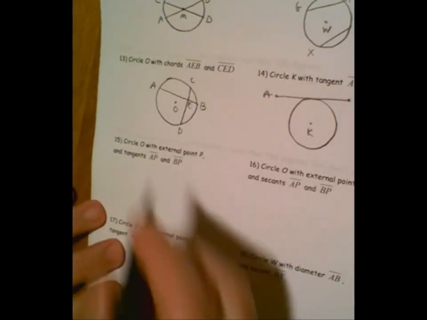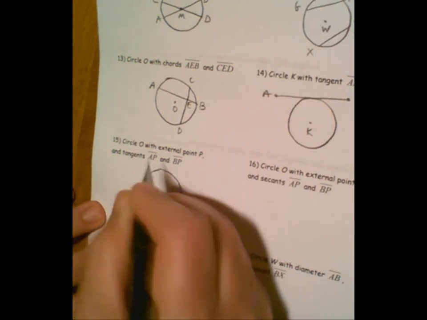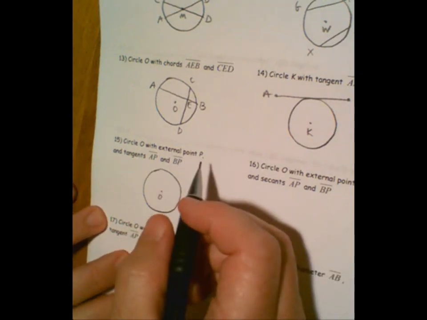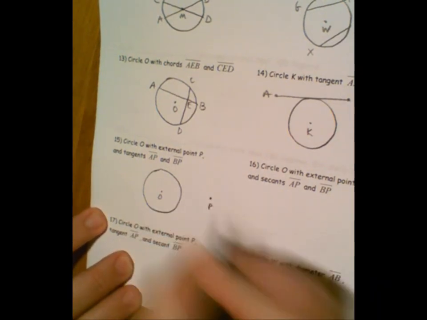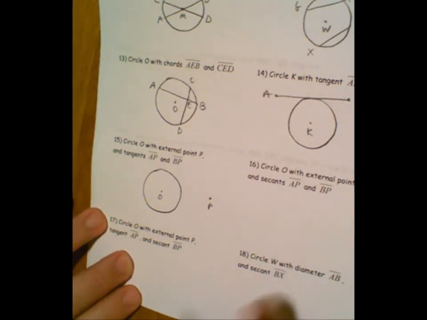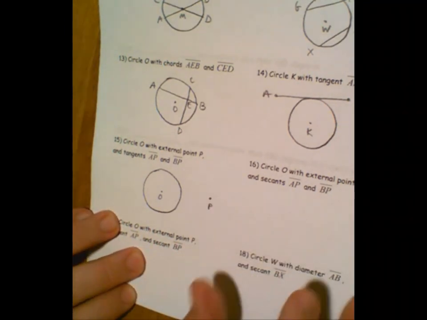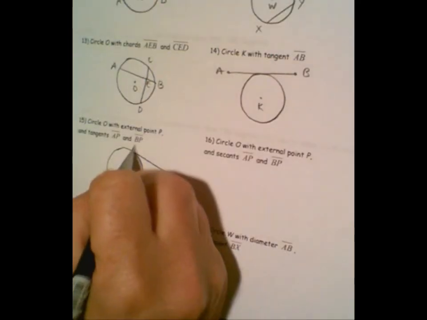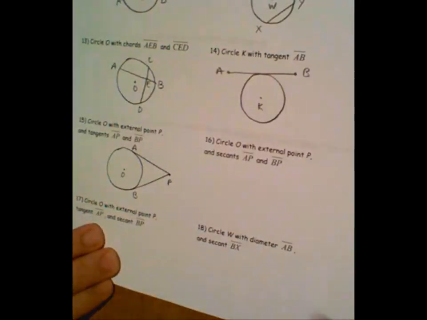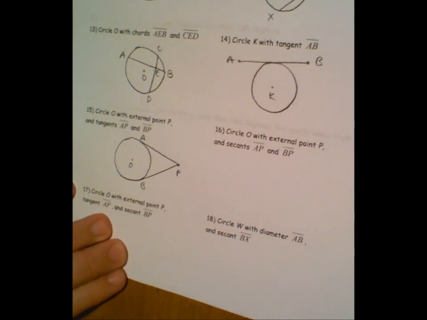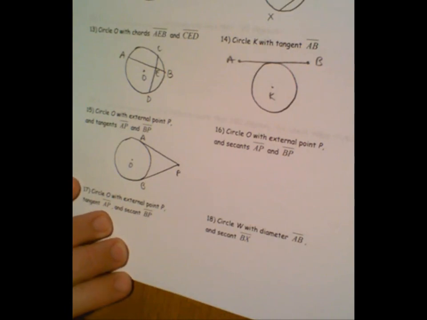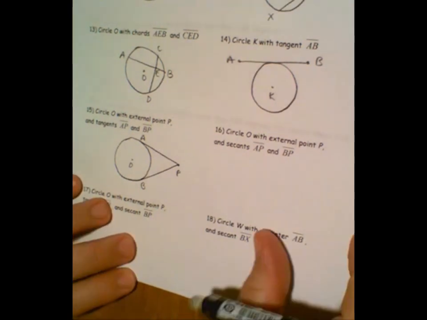Circle O with external point P and tangents AP and BP. AP and BP. Later on, you're going to learn that if two tangents are drawn to a circle from the same point, they must be congruent. But you didn't learn that yet.